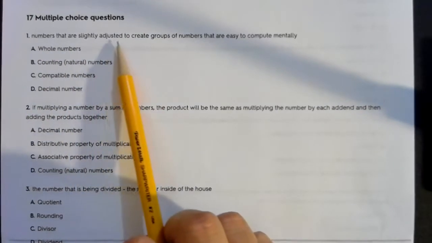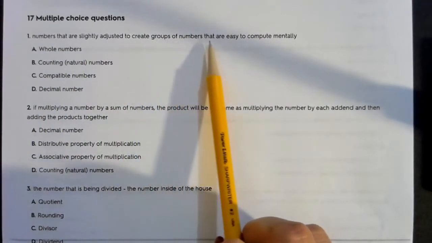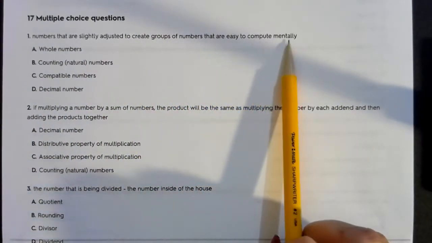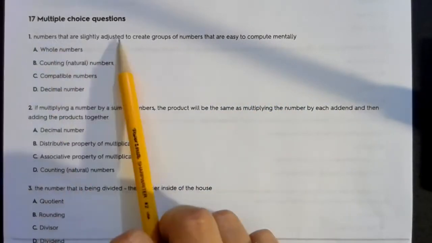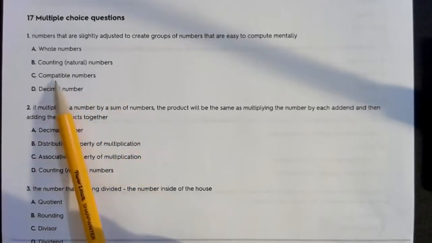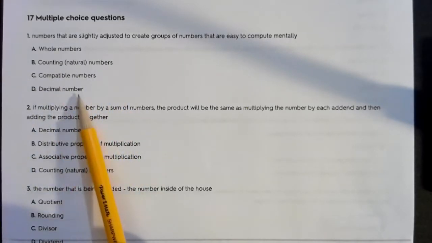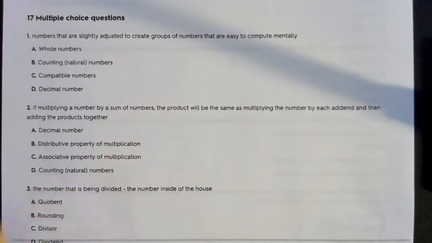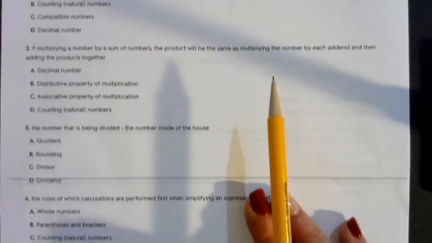Numbers that are slightly adjusted to create groups of numbers that are easy to compute mentally. So numbers that are adjusted or changed. Is that whole numbers, counting numbers, compatible numbers, or decimal numbers? What would we adjust?